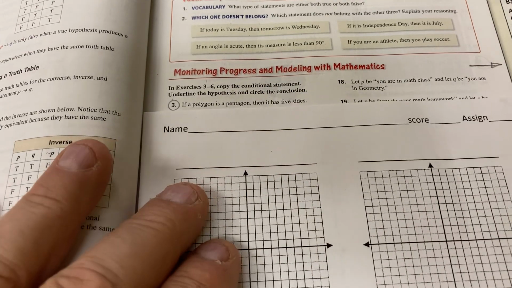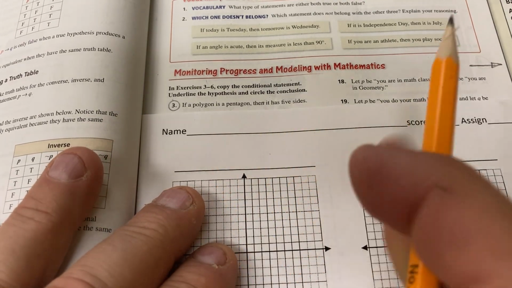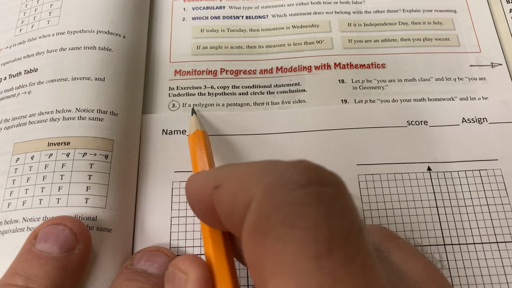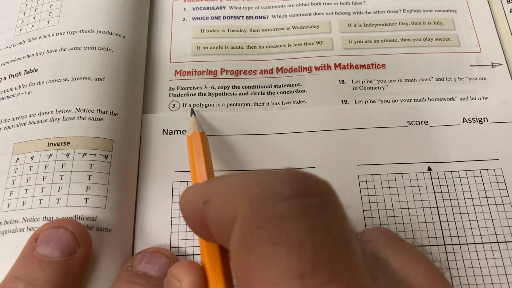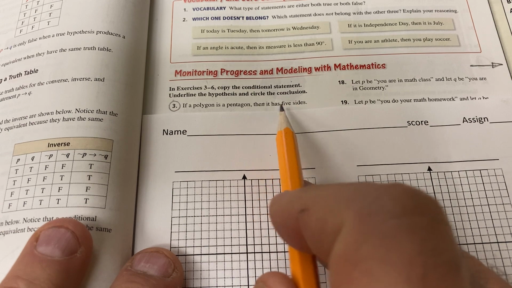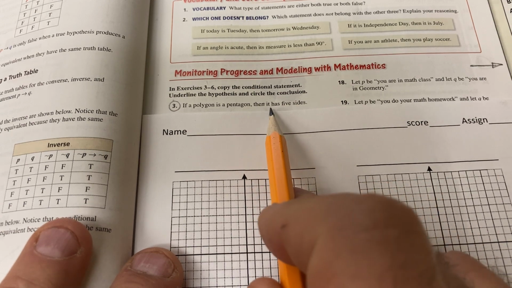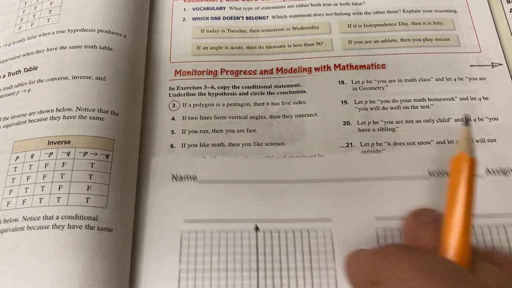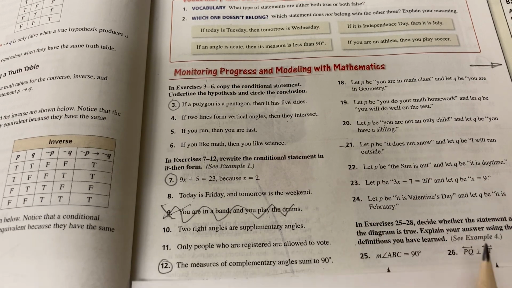Okay. If a polygon is a pentagon, then it has 5 sides. The stuff after the word if, here's your hypothesis, a polygon is a pentagon, and the material after the word then, that will be your conclusion. It has 5 sides.